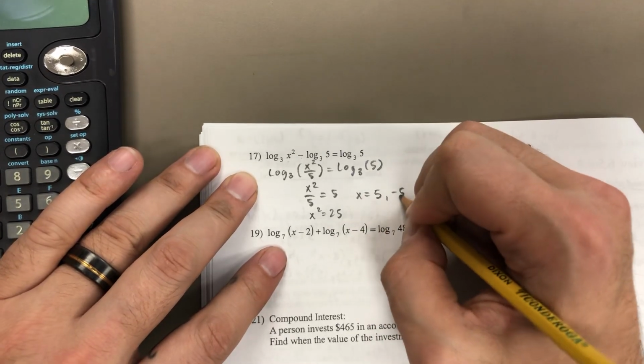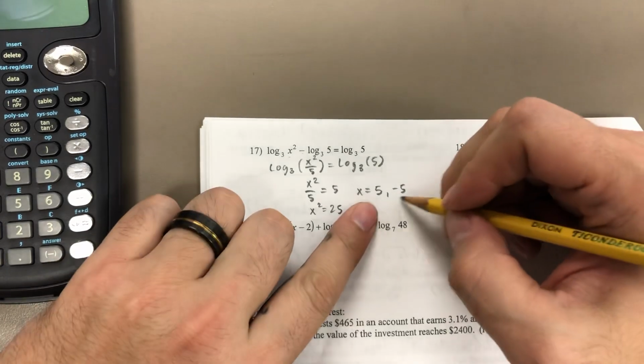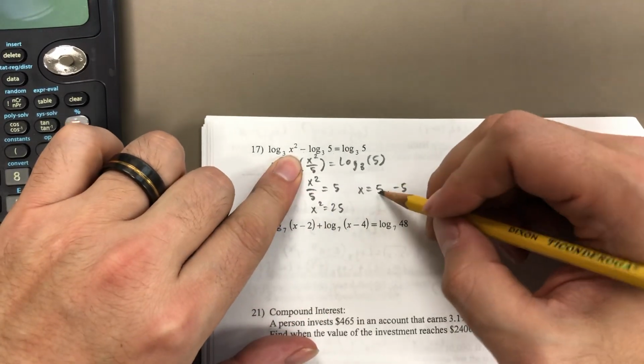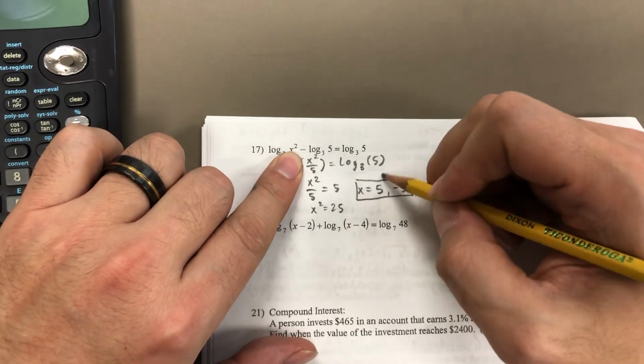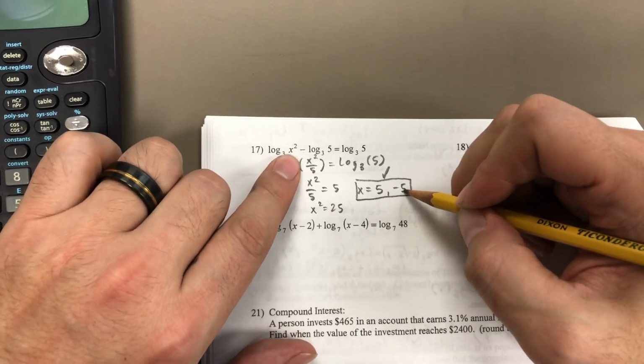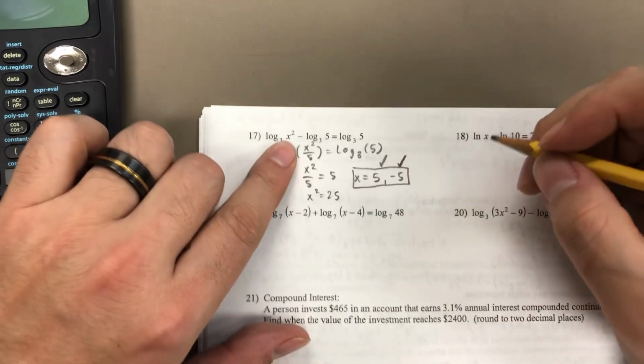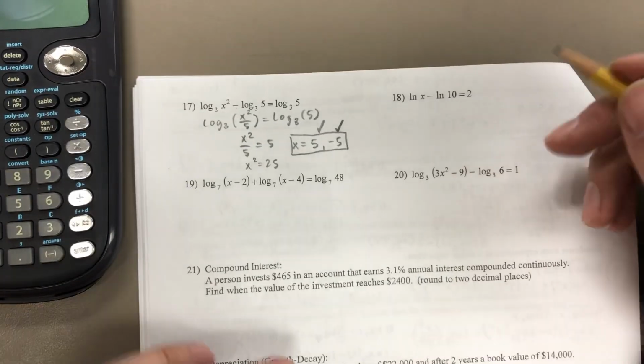and negative 5. Now, if I were to plug either of these numbers into x squared, 5 squared is 25, so that's positive, so that one checks out. And then if I plug in negative 5, squared is also positive, so that one checks out. So both of these are good solutions.